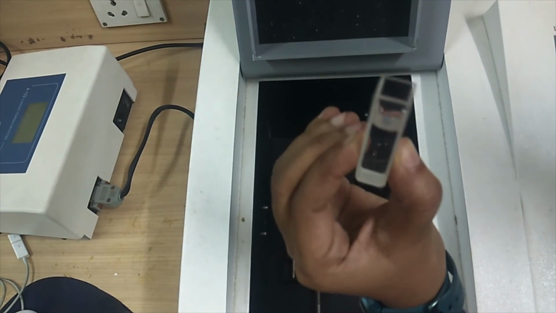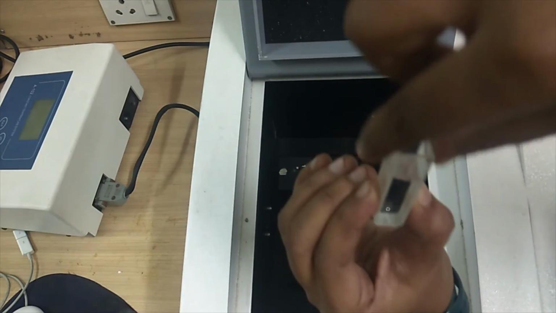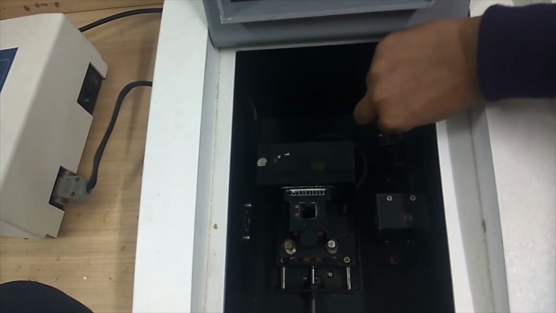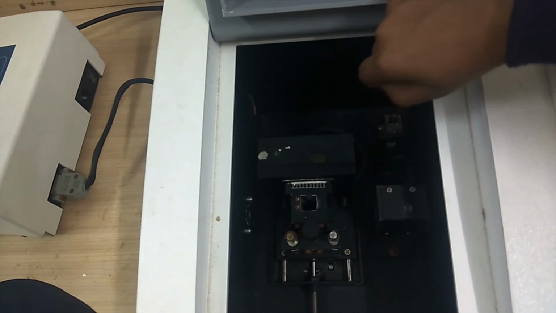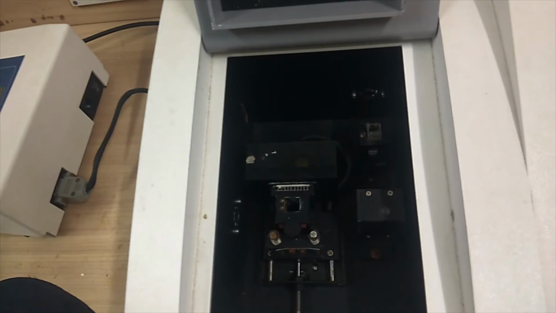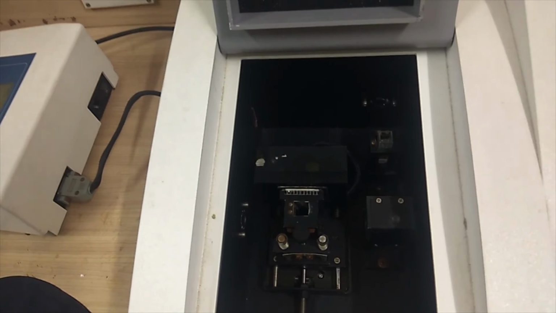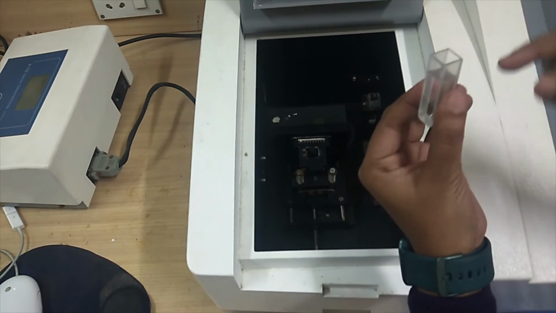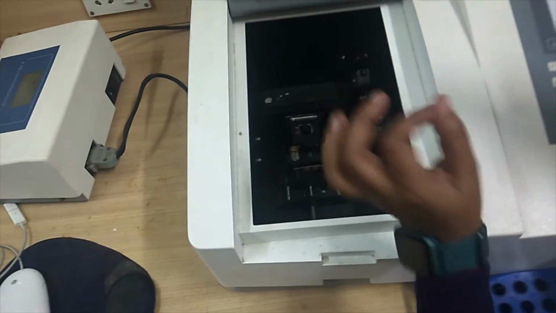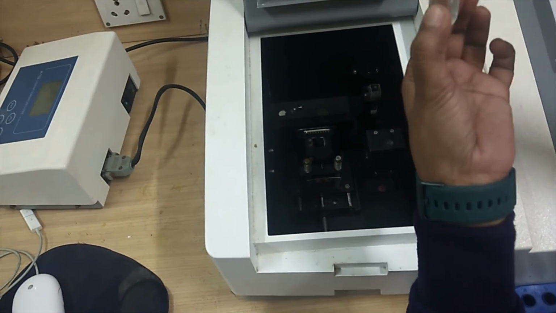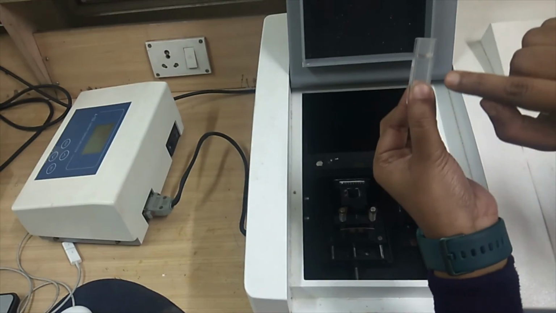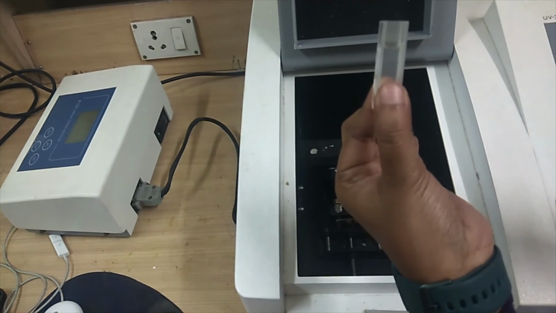We want the light to pass through it, so we'll keep the transparent surface in this direction because the light is entering from this direction. Similarly, the second cuvette, which will later become the sample cuvette, will be placed, and this cuvette also has a transparent surface and a little opaque surface.